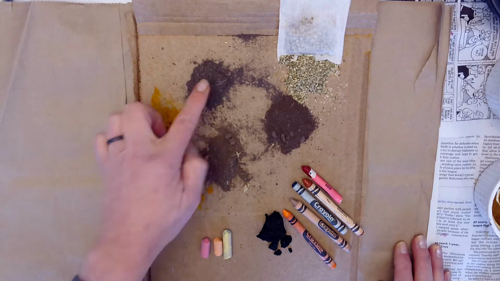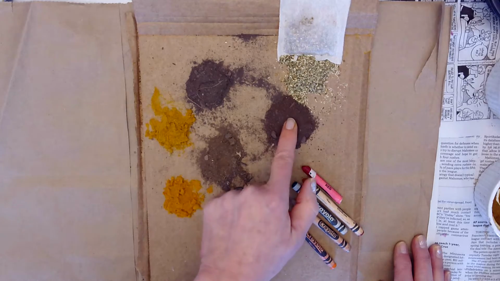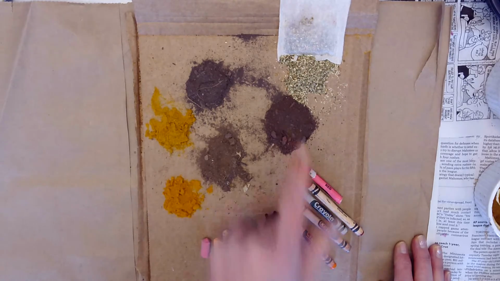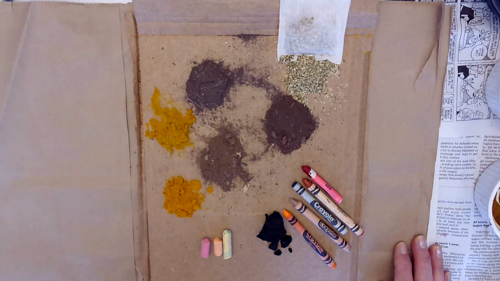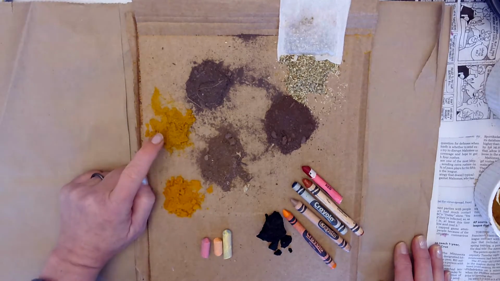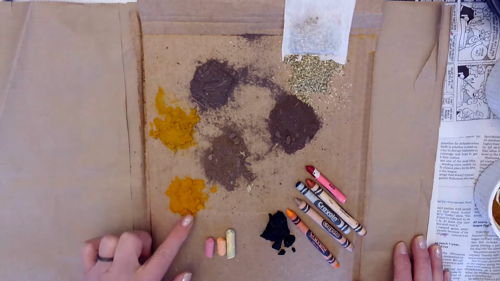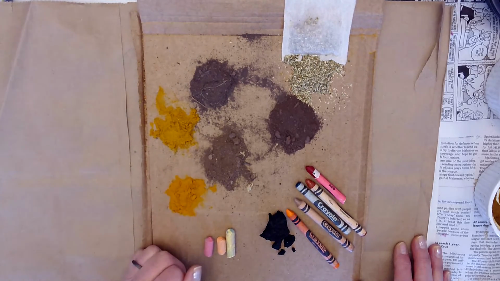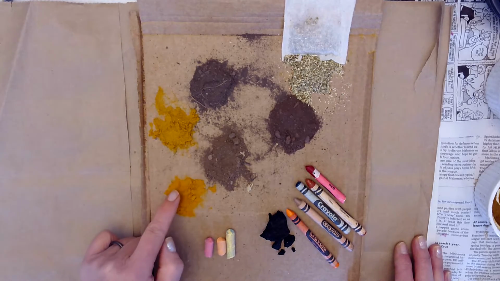So I found three different colors. I found this kind of dark brown color, a light brown color, and then this actually has a red tone to it, the soil. And so again, there's so many minerals in here that are great. These are actually herbs that I collected from my cabinet in my kitchen.